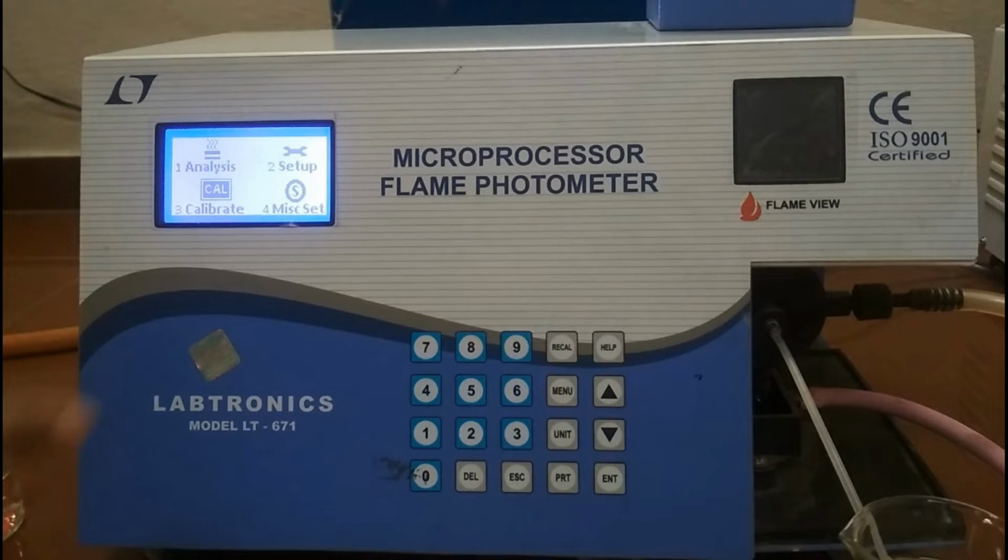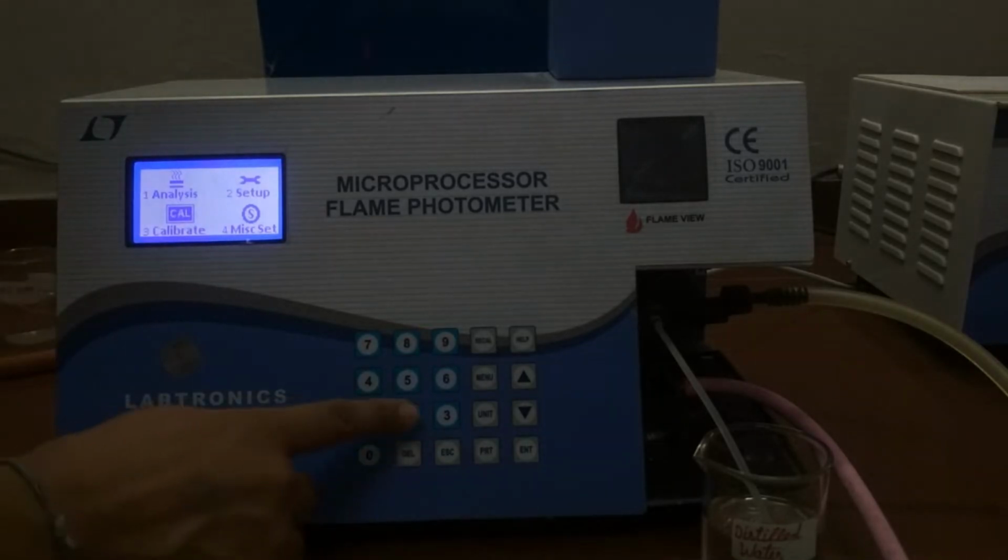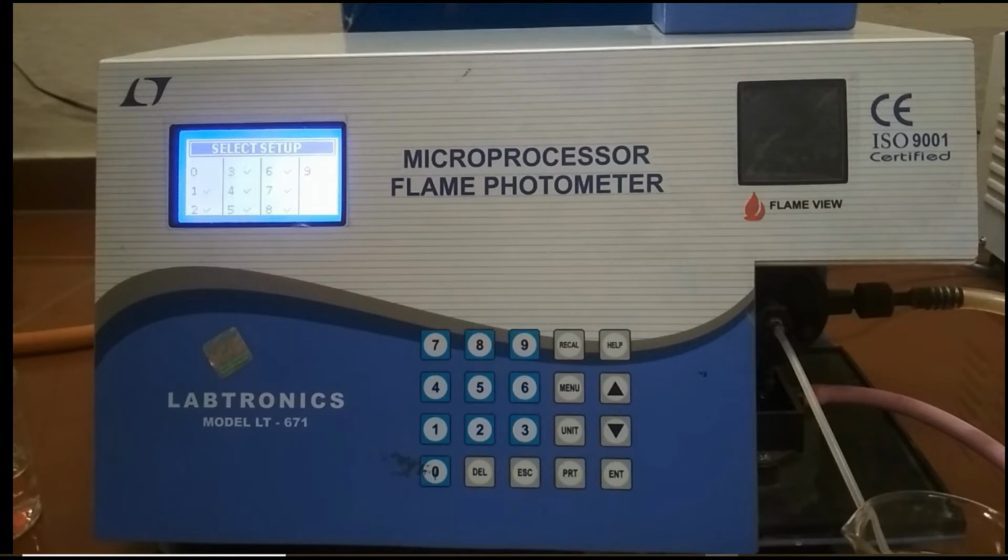Now, calibration. Once a setup has been created, it is necessary to calibrate it before doing analysis. All the necessary calibration data like number of elements and then corresponding number of standard for each element, the standard values, etc. are taken from the active setup. Next is miscellaneous. This option is used for performing the miscellaneous functions like setting of clock, setting the proper flame, and various printing options. Now we press the numeric key 2 to select the setup option. The display shows select setup screen.